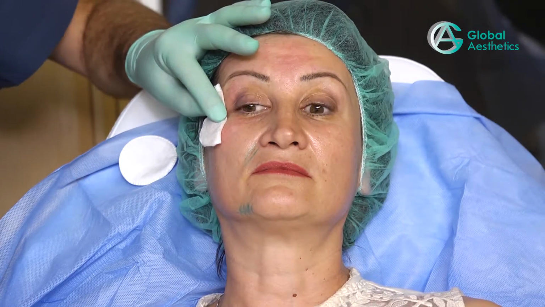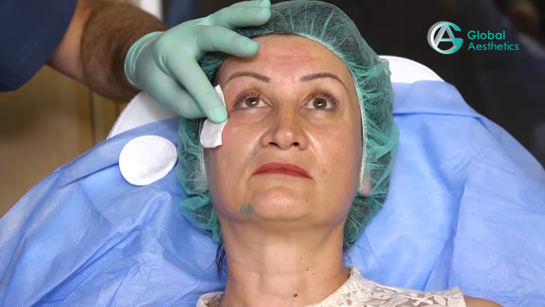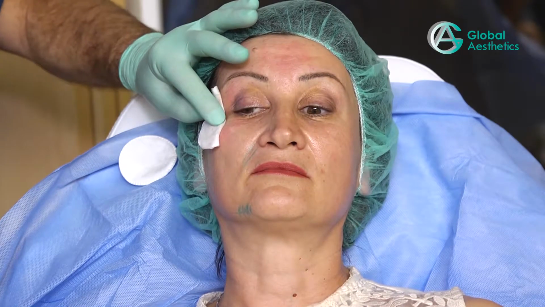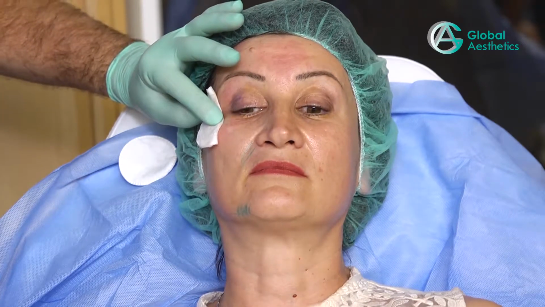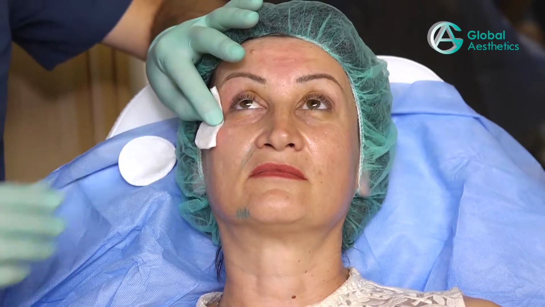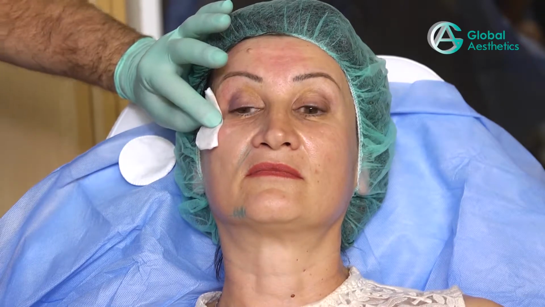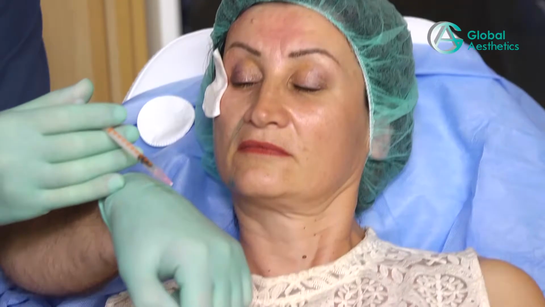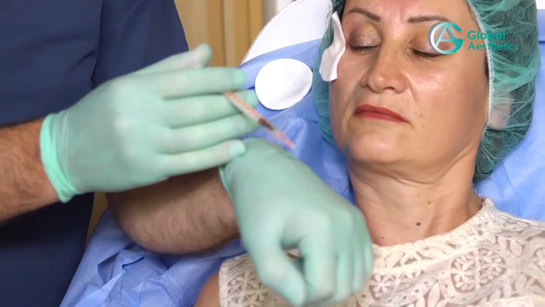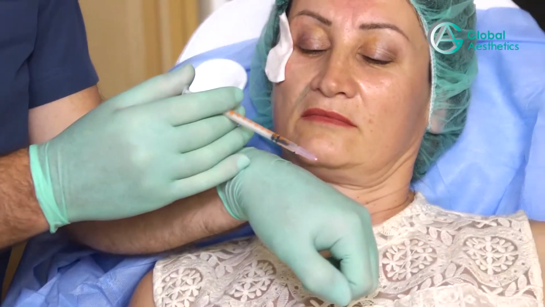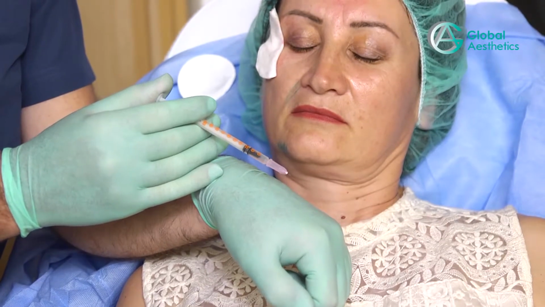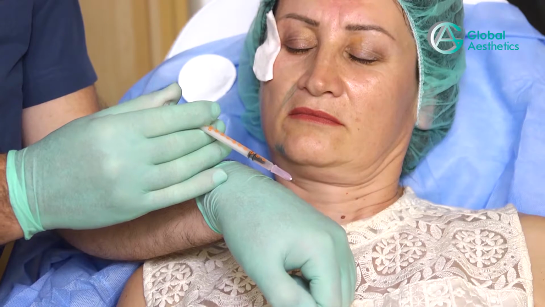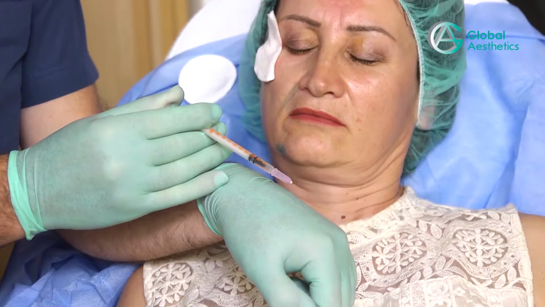One drop. How much is a drop? Point something. I show you. This is the maximum. Like this. Good. It is not visible, but this is the maximum.